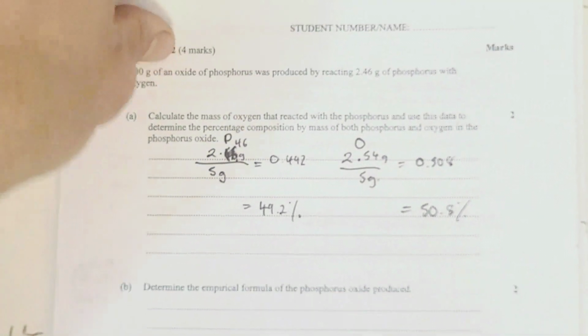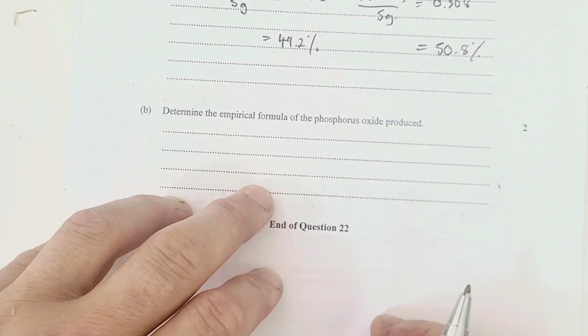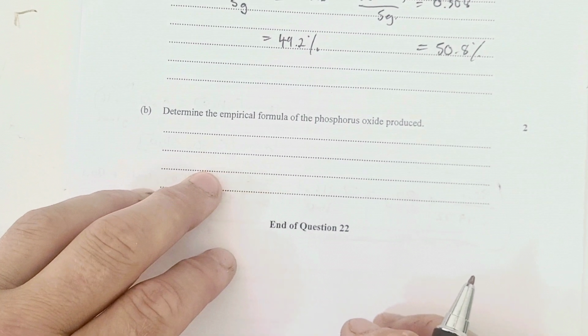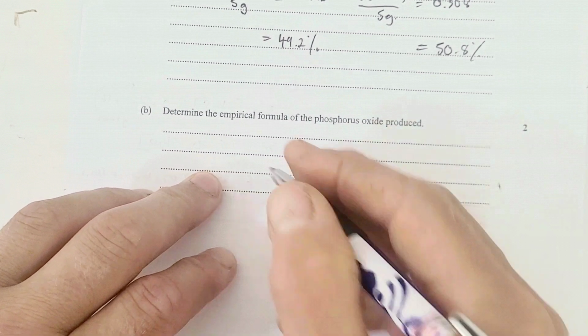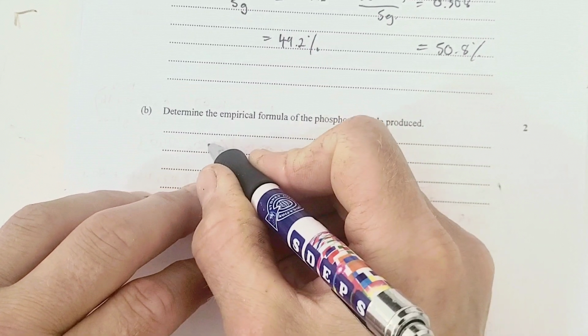Alright, now determine the empirical formula for phosphorus oxide. Right, well, how many moles of phosphorus?